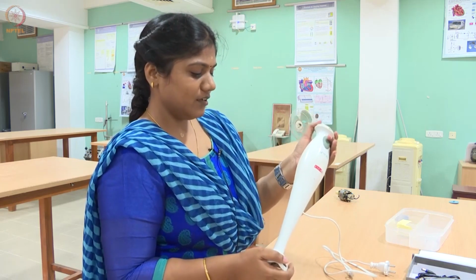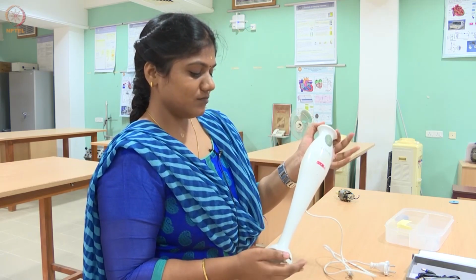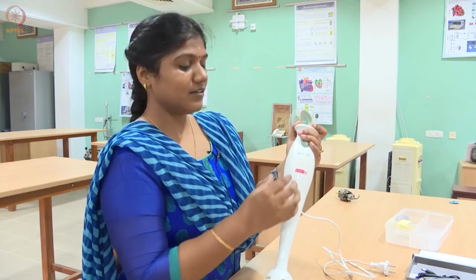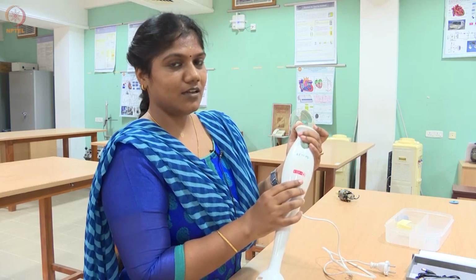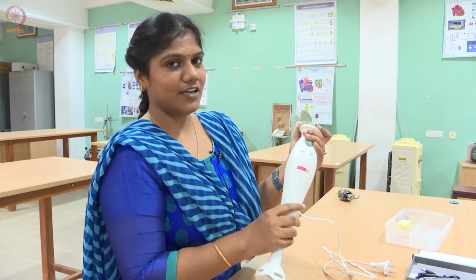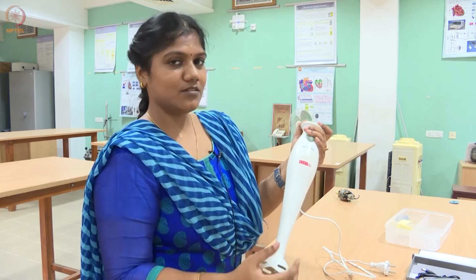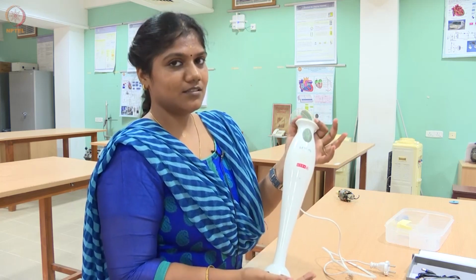Disadvantage would be the noise of the motor, but for a universal motor apparently we are not able to find any other solutions for the sound of the motor that is being produced, but other than that, this is a good design.